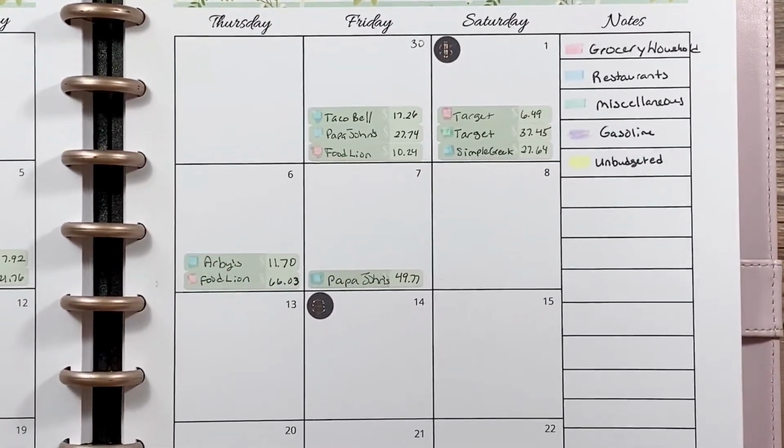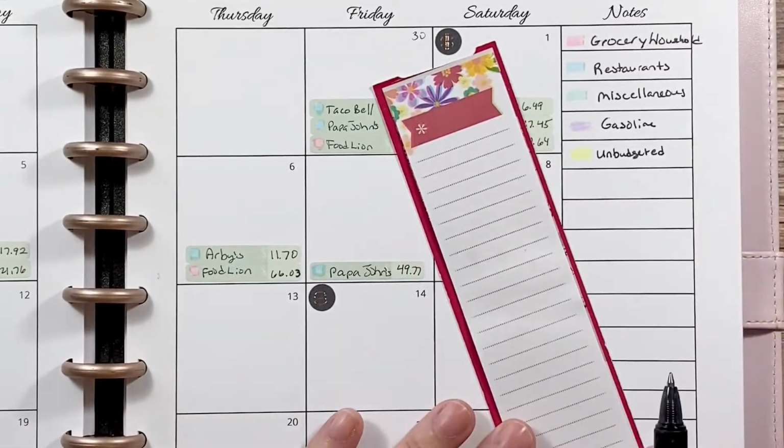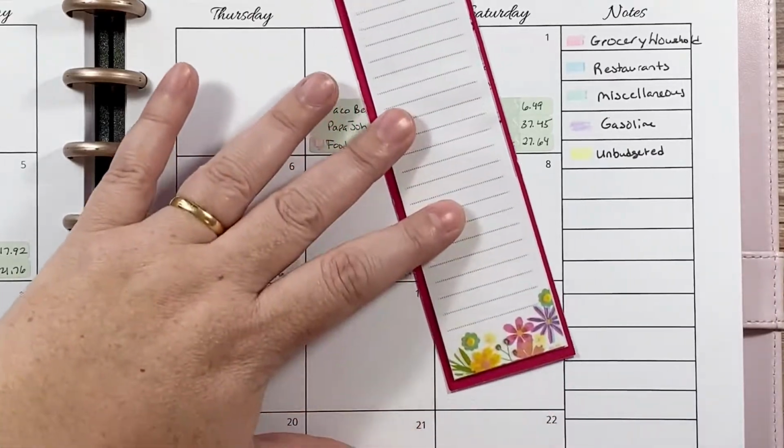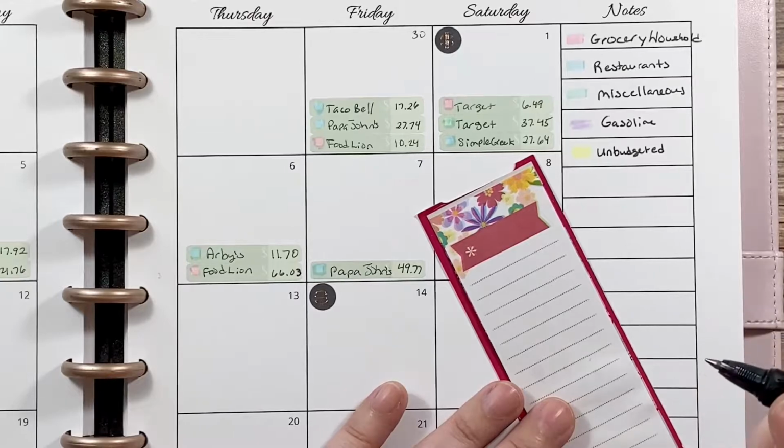I'm going to move my notebook just a little bit, and I'm going to use this sticky pad. This is just an Erin Condren sticky notepad, and it's a very long one, so I can get a lot of information on here. And I like to total up all the amounts by their categories.